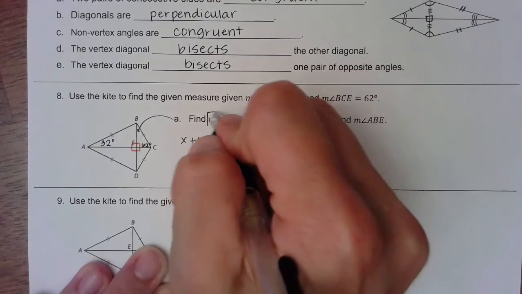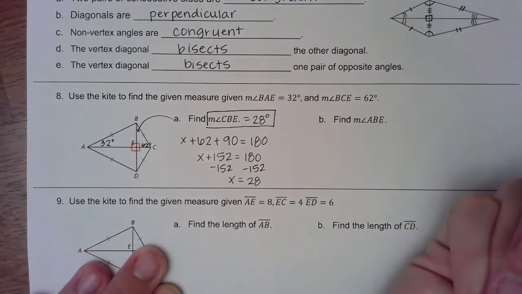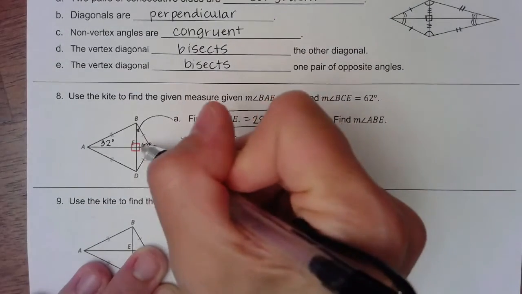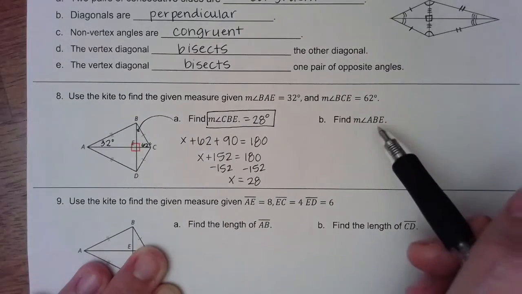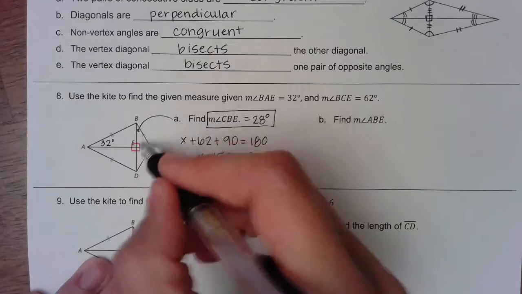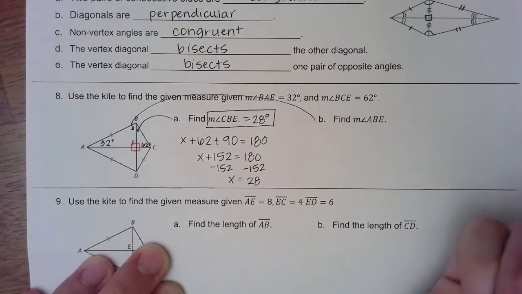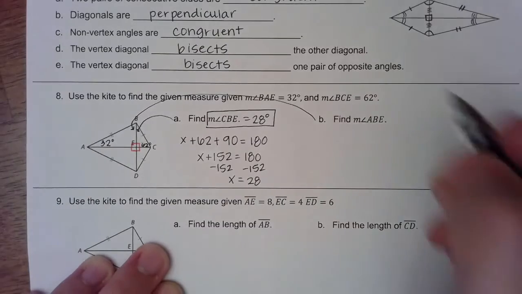So the measure of angle CBE would be equal to 28 degrees because that's how many degrees would be left over for this angle if this one was 90 and this one was 62. And then for B, I'll do the same thing. On this one, I'm trying to find the measure of angle ABE. So for this one, I'm trying to figure out how big this angle is right over here. And so to do that, I'll do it the same way.